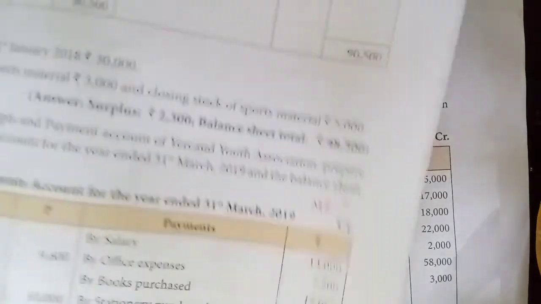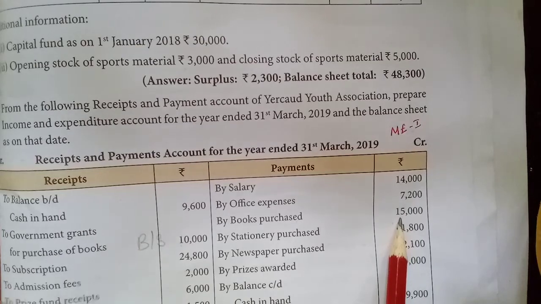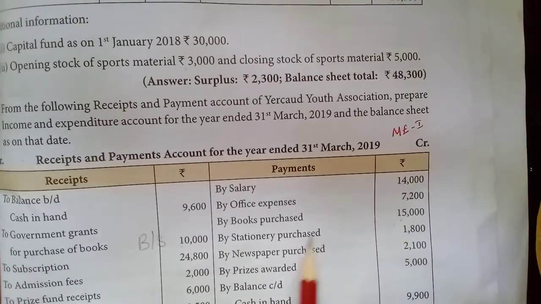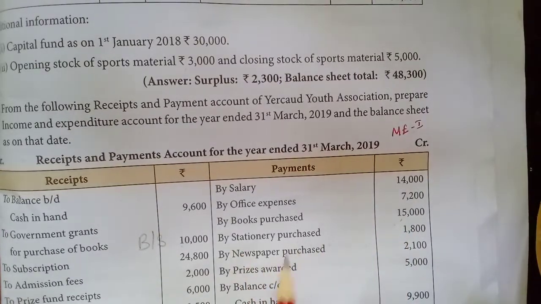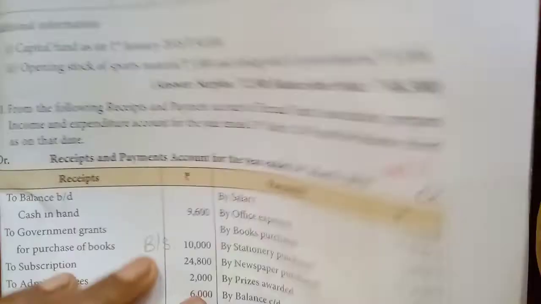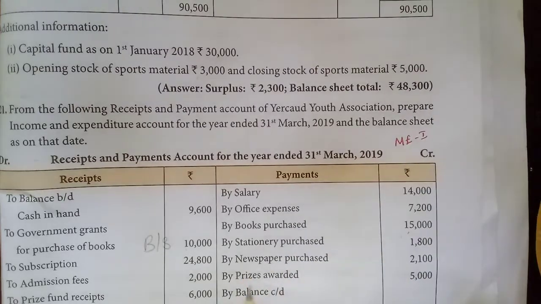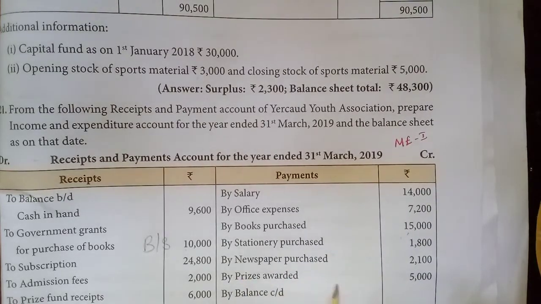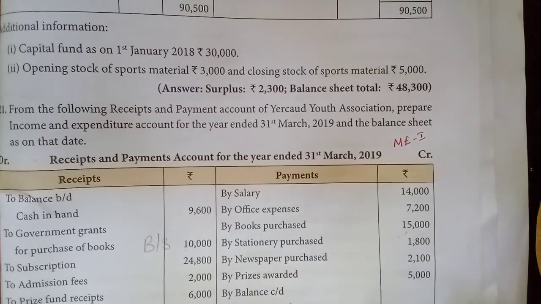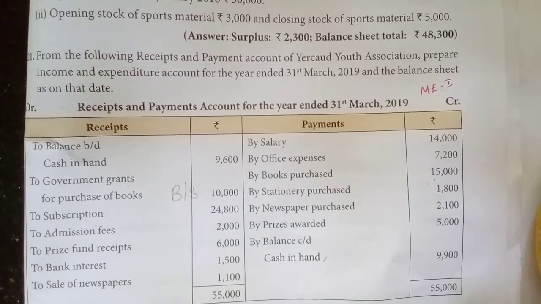Along with that, we need to add this books purchased in the balance sheet. Should not write this in the income and expenditure account. Then stationery purchased. For stationery they have given the adjustment: opening stock, add purchases, less closing stock. The newspaper purchased you can write. Prizes awarded, yes, revenue item, all these. This one is a balance sheet item. Okay, cash in hand. All easy only.